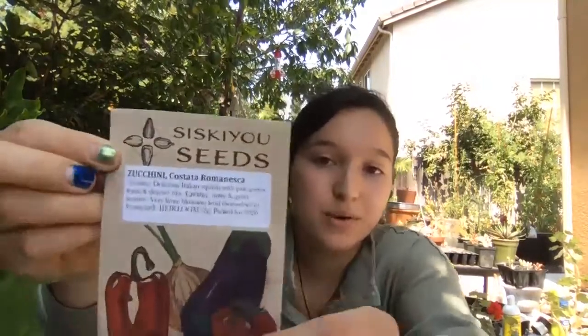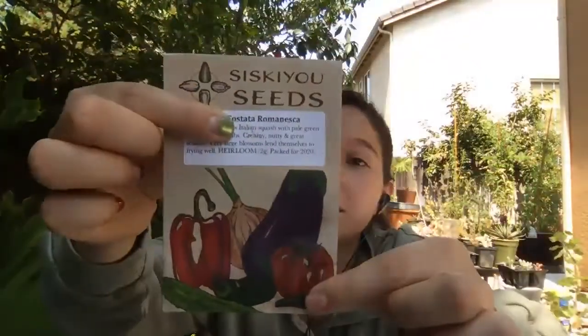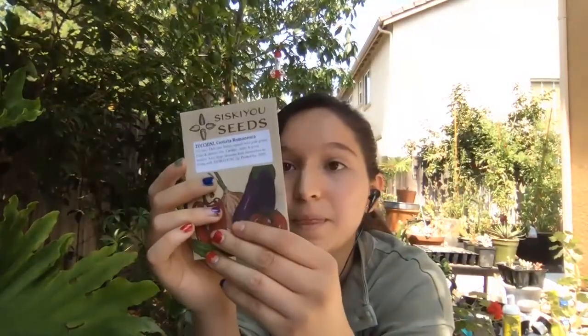But we also have this seed packet from a smaller seed company that doesn't have as much information. It does have the name, right? We know it's zucchini, we know it's costata romanesco, but it has one line of description and that's pretty much it. So that's an important distinction between seed packets, right?